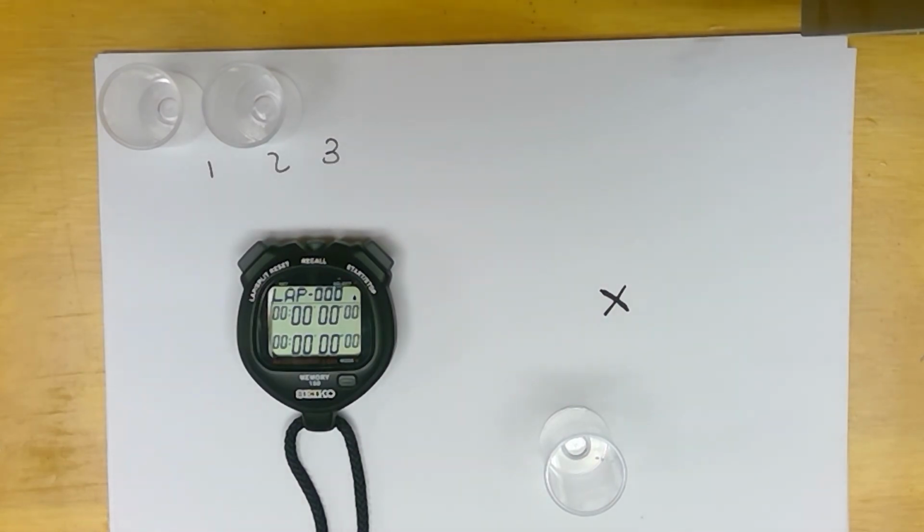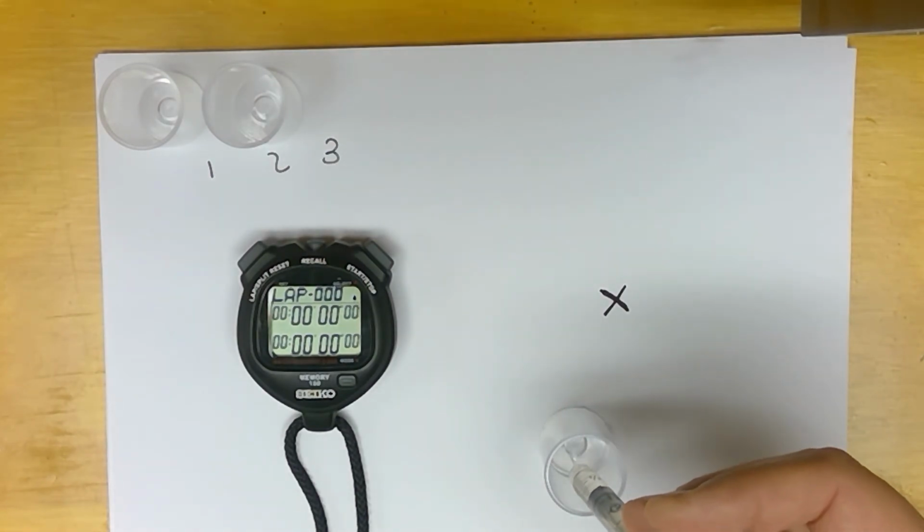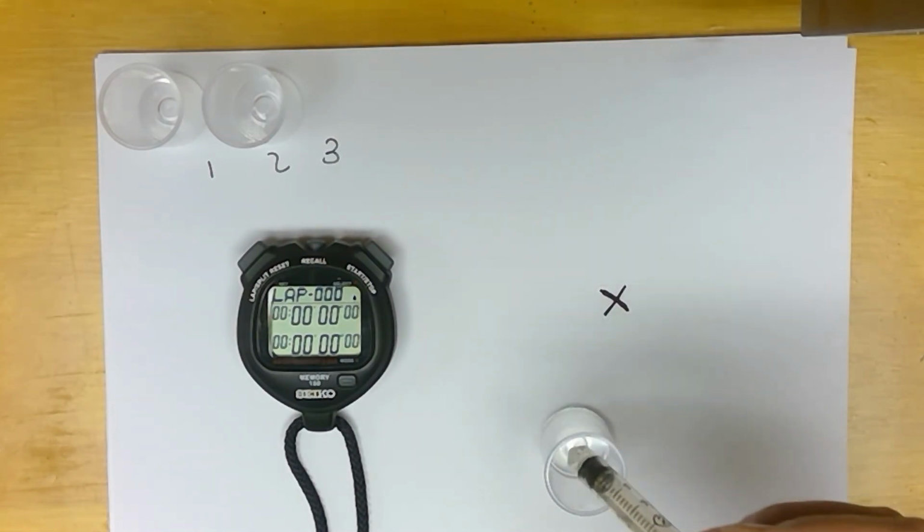So in well number 3, we need 1 milliliter of acid. I'm drawing that up right now. And 2 milliliters of H2O. I will put that in here to start. So this is well number 3.